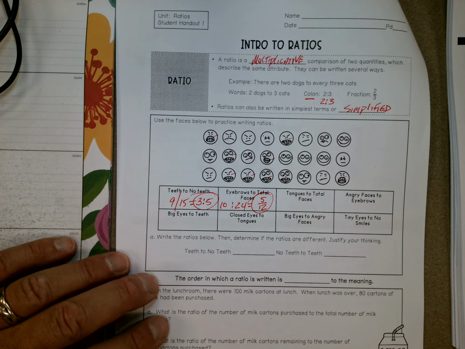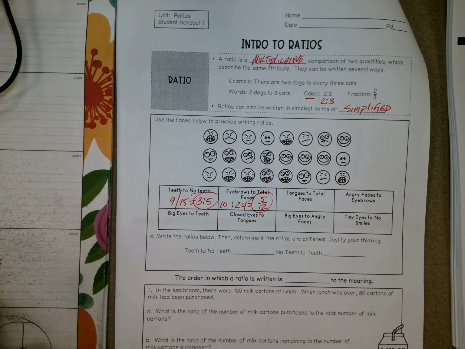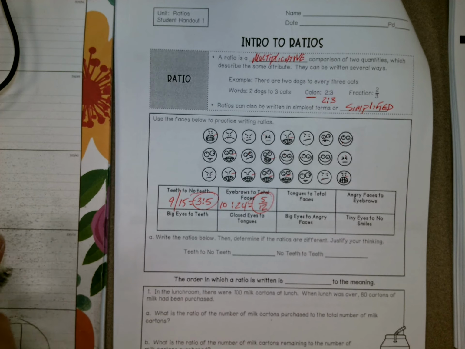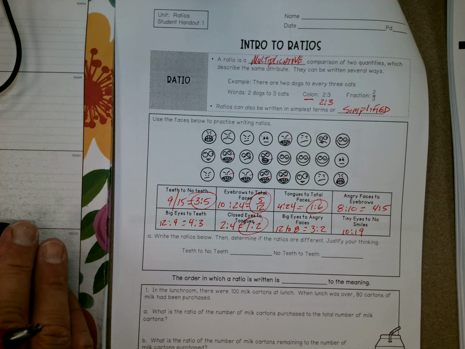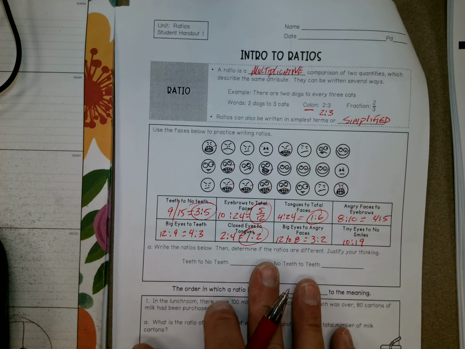So what I want you to do is go ahead and pause the video. And then when you come back, all these answers will be filled in. But I want you to go ahead and do the rest. If you need your calculator to simplify, certainly do that. I'm going to pause right now. Okay, I'm back. Hopefully you got these answers. Go ahead and check your work real quick.